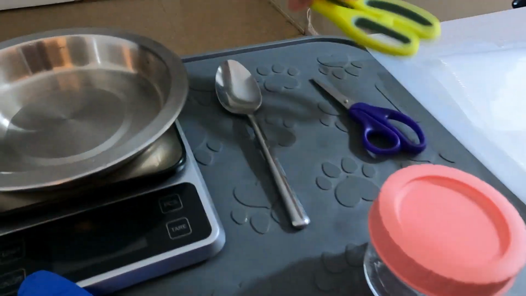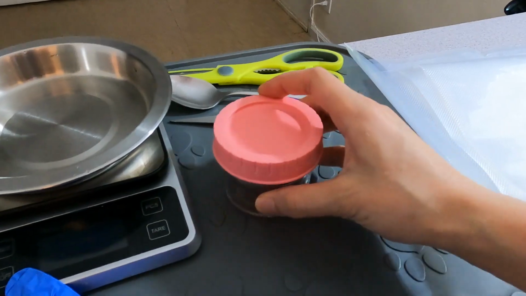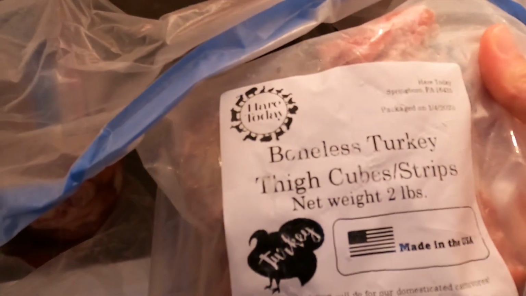And I have to get these little jars because there's going to be a lot of liquid from the packs. So I'm gonna use these little jars to save the liquid and then feed it to Jericho throughout the week. Okay, so I've got my thawed meats here. And I'm gonna start with the turkey thigh, just because that's the base of the meat.